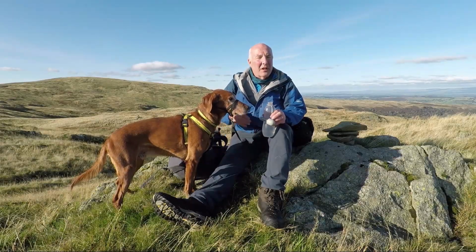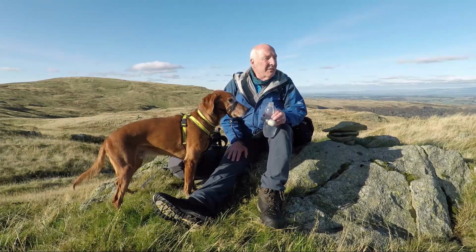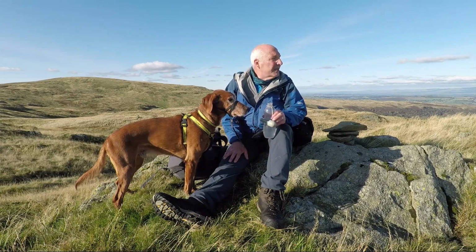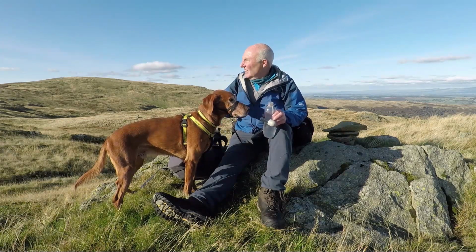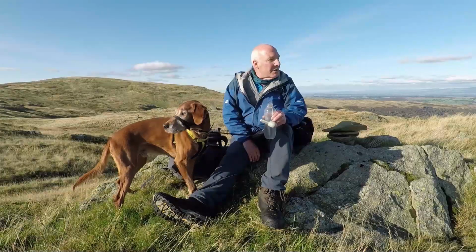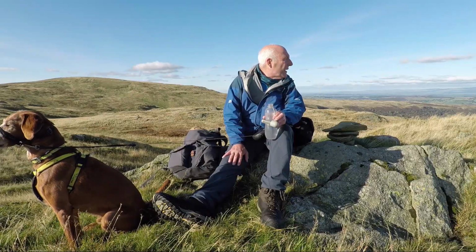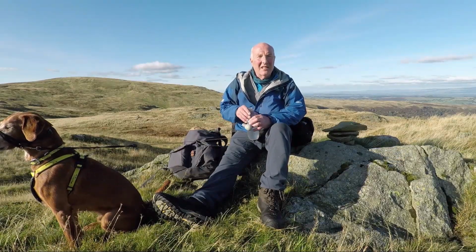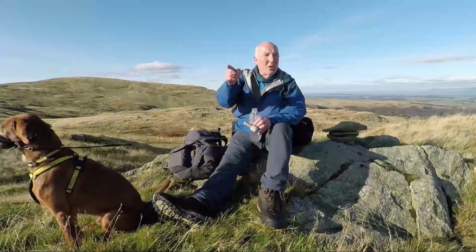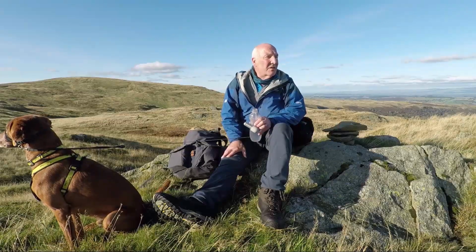I like coming and doing the Outlying Fells because they're places mostly that I've never been to before, and even though they're not very exciting, they just give you a different aspect to the Lakeland Fells, and certainly not crowded. Once I've had this and taken it in, I'll head down into Mosedale now. We'll go to the quarry and then we'll go to the Bothy before heading back down to the falls.